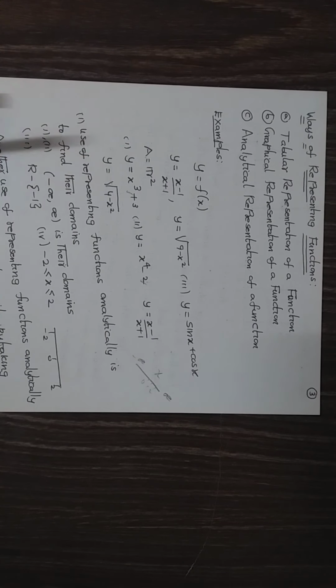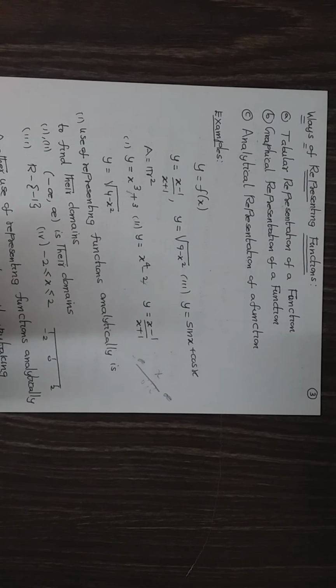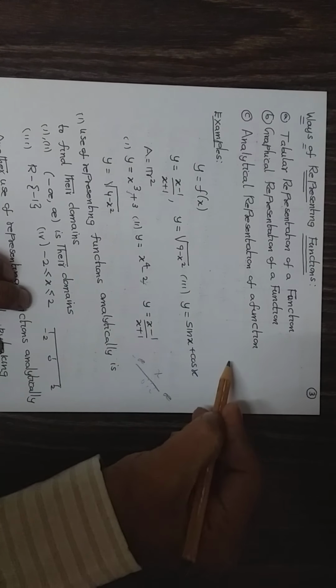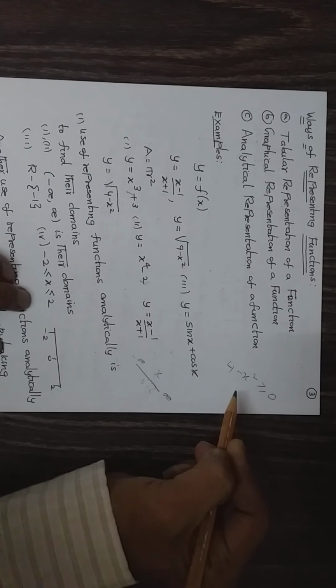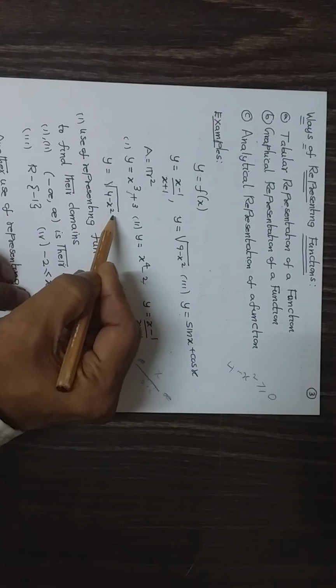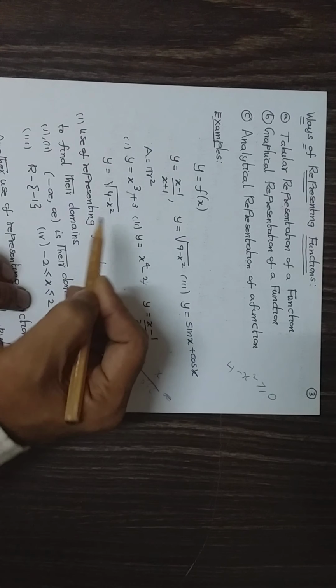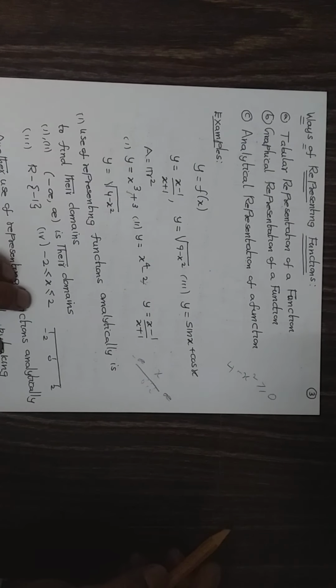Similarly, for this one, y is equal to square root of 4 minus x square. Whenever a function comes under the root, the value under the root should not be negative. It should always be greater than or equal to 0. That means here 4 minus x square must be greater than or equal to 0, because a negative value should not come under the root. Negative would mean complex numbers, which you are going to study next year.